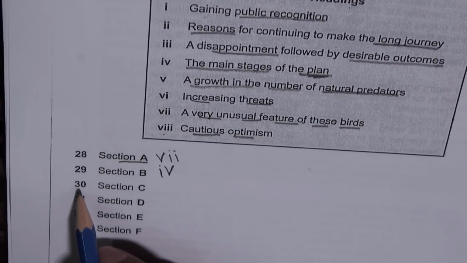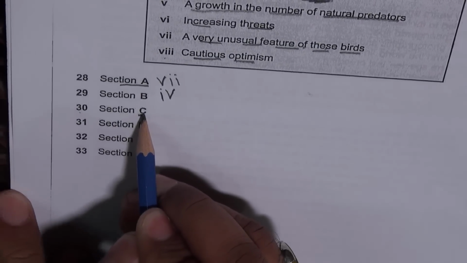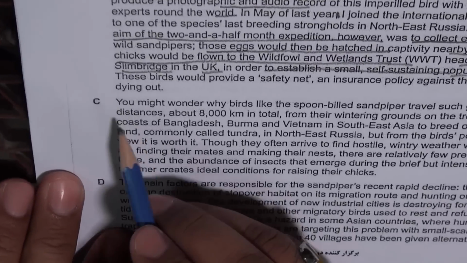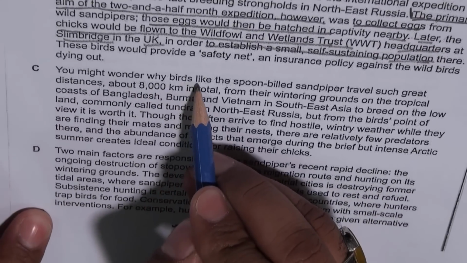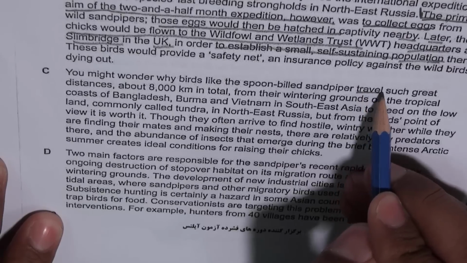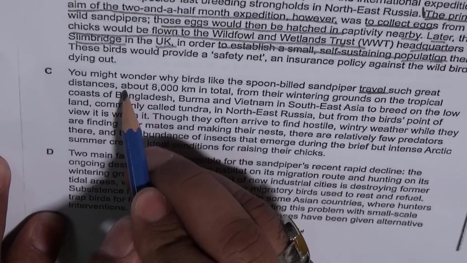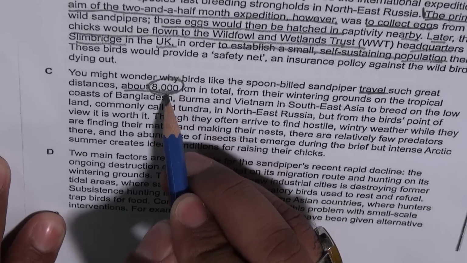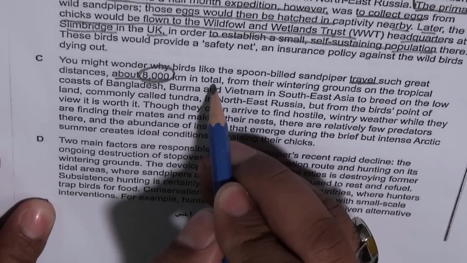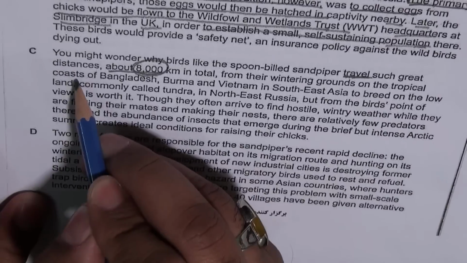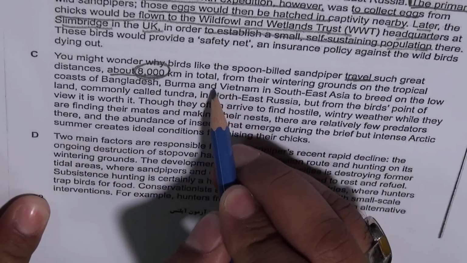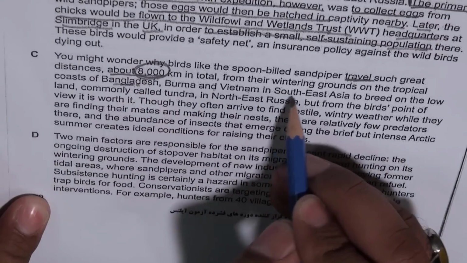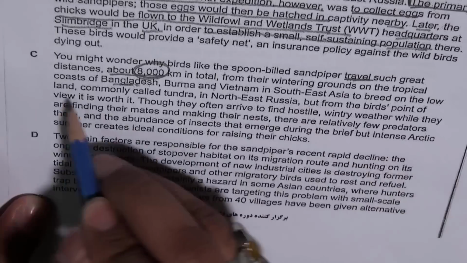Okay, now we are going to do question number 30, section C, right? So let's just make a start. Here we've got section C. You might wonder why birds like the spoon-billed sandpiper travel, they're talking about their travel, such great distances, about 8,000 kilometers. Now if you keep the headings in mind, it's going to be easier for you. They travel 8,000 kilometers in total from their wintering grounds on the tropical coasts of Bangladesh, Burma and Vietnam. So those who are from Bangladesh, be happy. The spoon-billed sandpiper comes there as well, in Southeast Asia, to breed on the low and all that stuff.